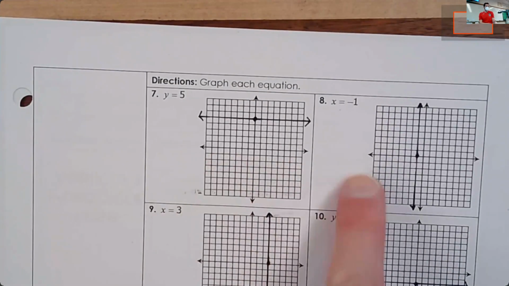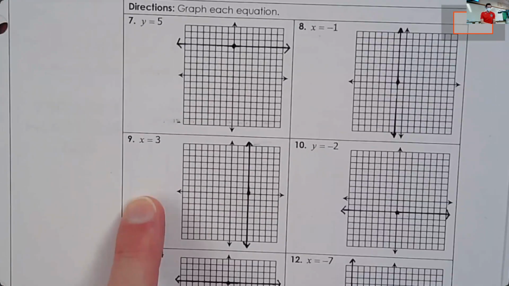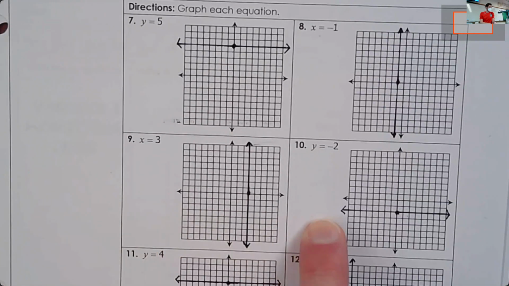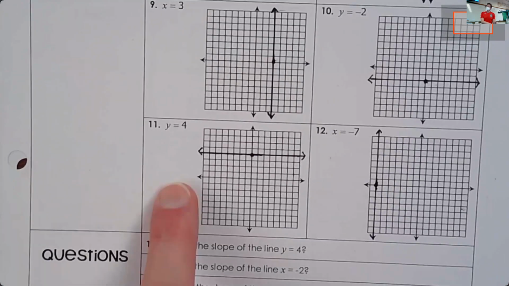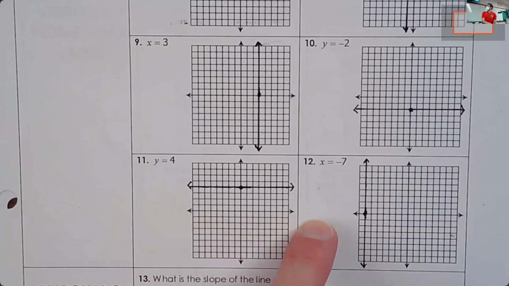Number 8 would be undefined slope. Number 9 has an undefined slope. Number 10, slope of 0. Number 11, slope of 0. Number 12, undefined slope. So let's look at 13, 14, and 15. We only have 2 options, by the way. If you notice that, the only options for horizontal and vertical line slopes are either 0 or undefined.